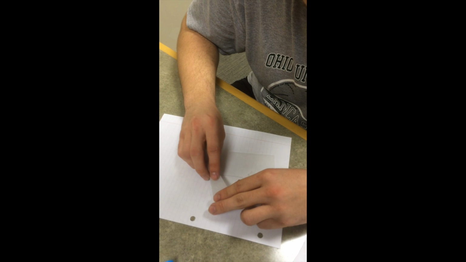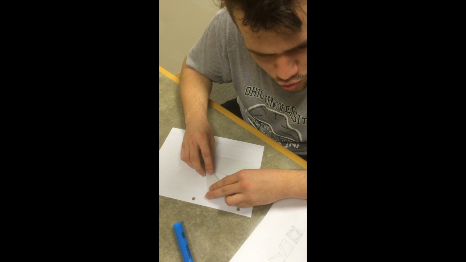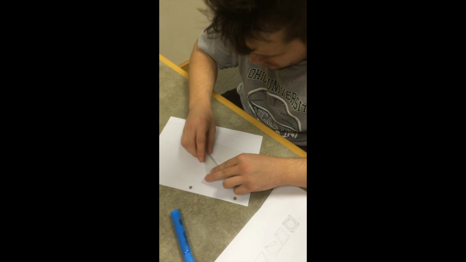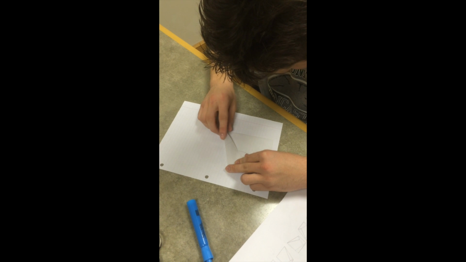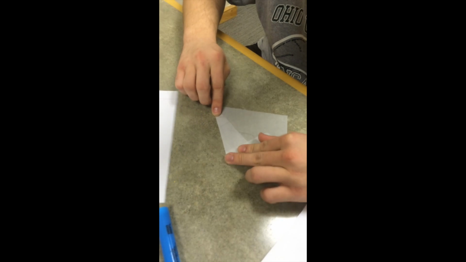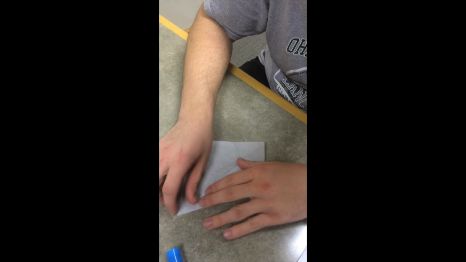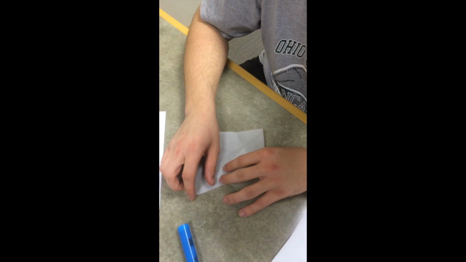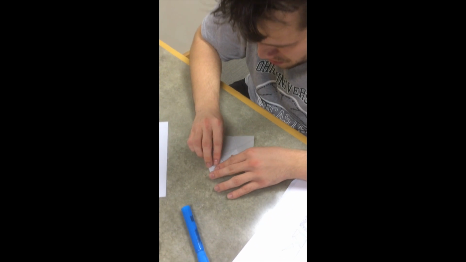Step 2 says fold the perpendicular to the first fold passing through a second corner of the square. So you can go ahead and fold this one over. Crease it down. Pop the first one out, pop that one down. And then step 3, repeat this 2 more times. So just repeat.